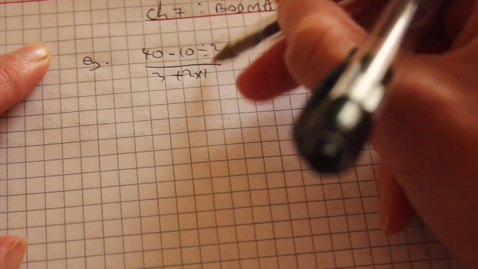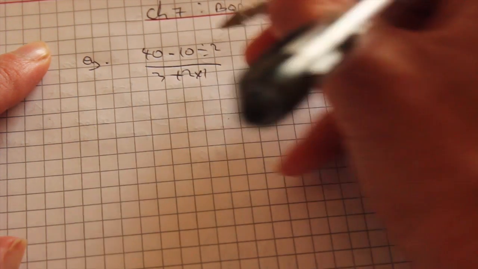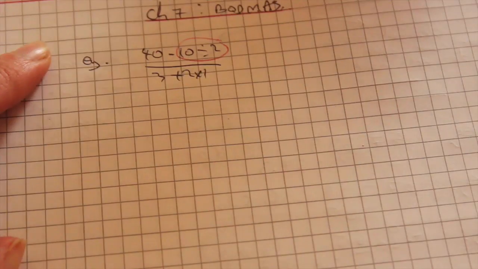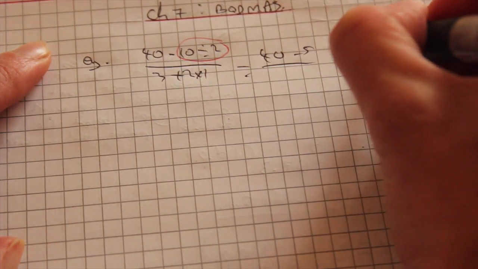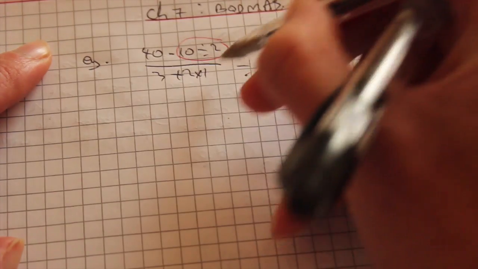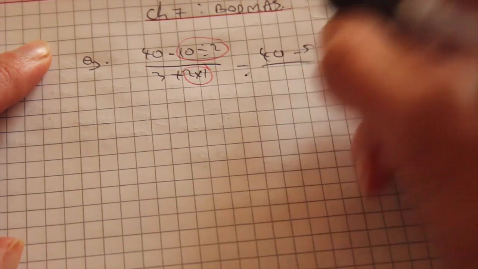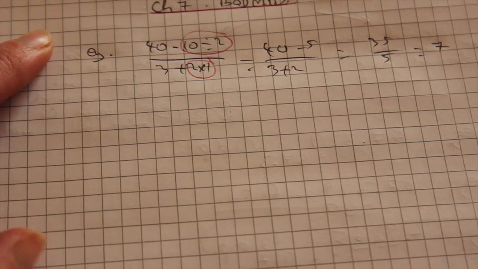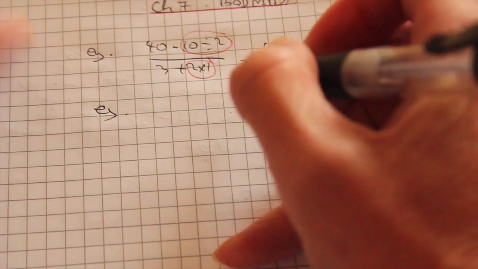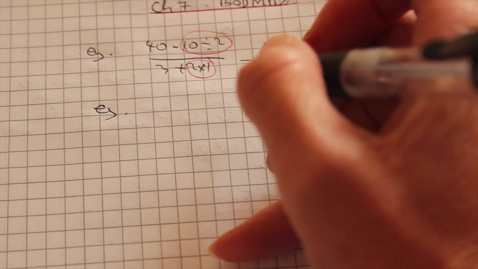If you have it split into a fraction, treat each line separately. So I will do the top line. Do your division first. 40 minus 5, which is 35. Bottom line, do your multiplication first. 2 times 1 is 2. So it's 3 add 2 is 5, giving you 7 as an answer. And we'll do another one of those ones, and then we'll do one on the calculator.